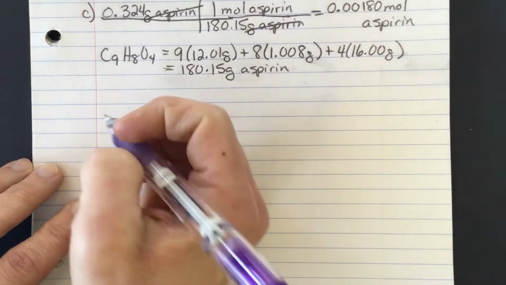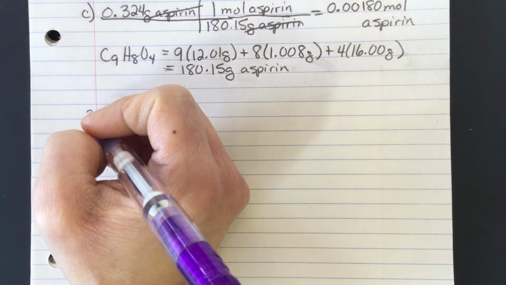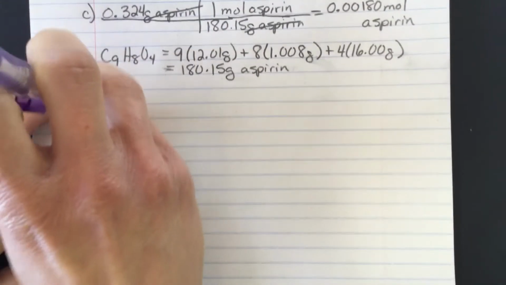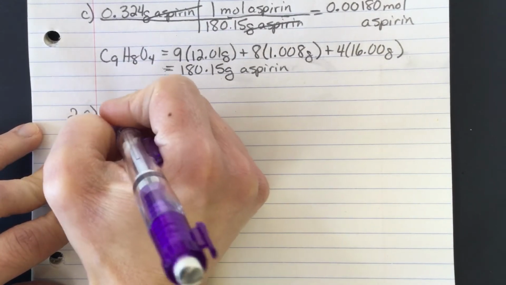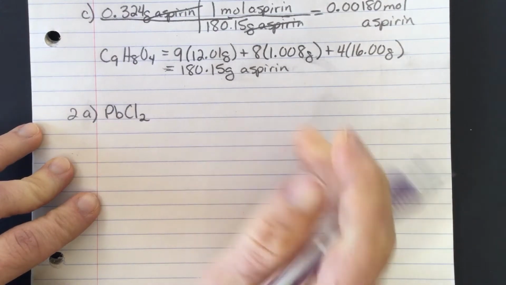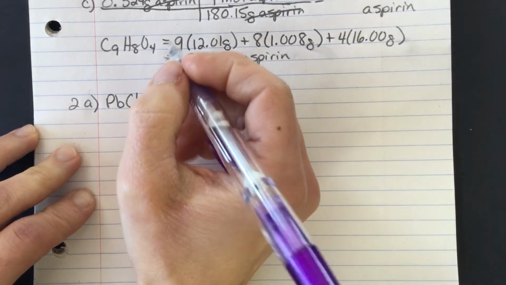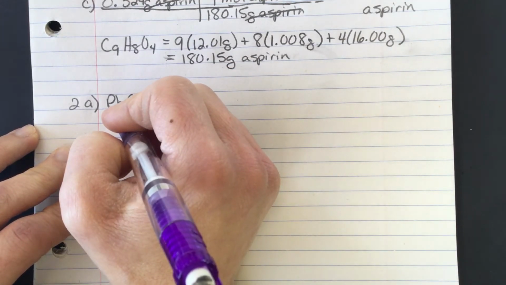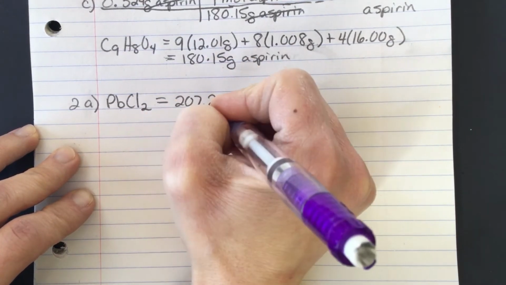Going on to question 2. I'm asked to calculate the molar mass of the following compounds. The first one, A, is lead chloride, lead 2 chloride. From my periodic table, lead has a molar mass of 207.2 grams.